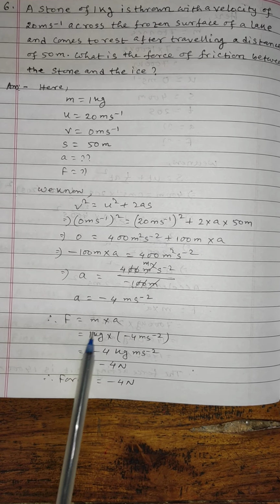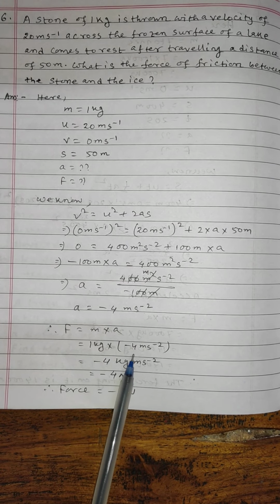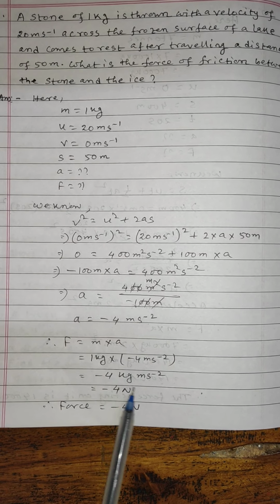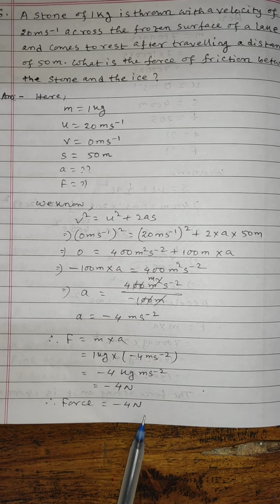So force is equal to mass into acceleration, 1 kg into minus 4 meter second to the power minus 2, which is minus 4 kilogram meter second to the power minus 2, that is minus 4 Newton.